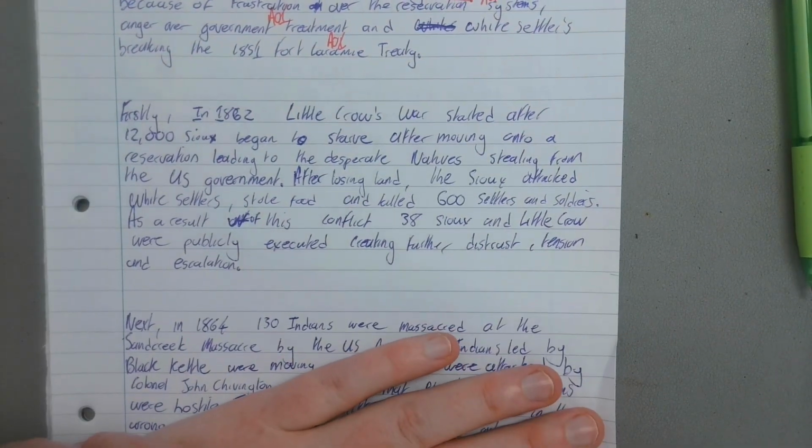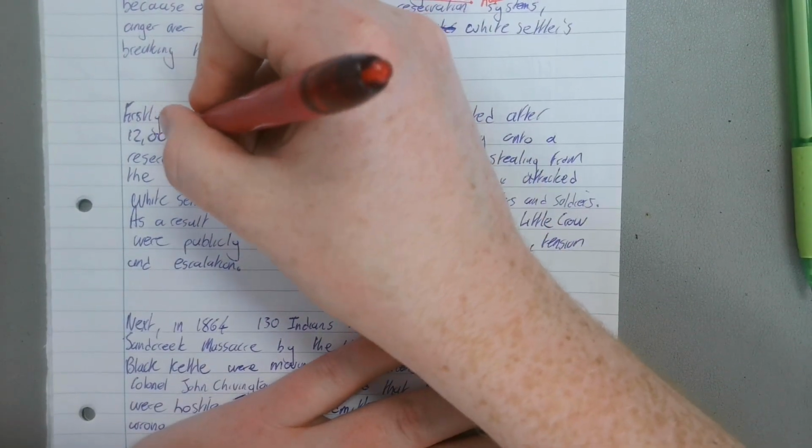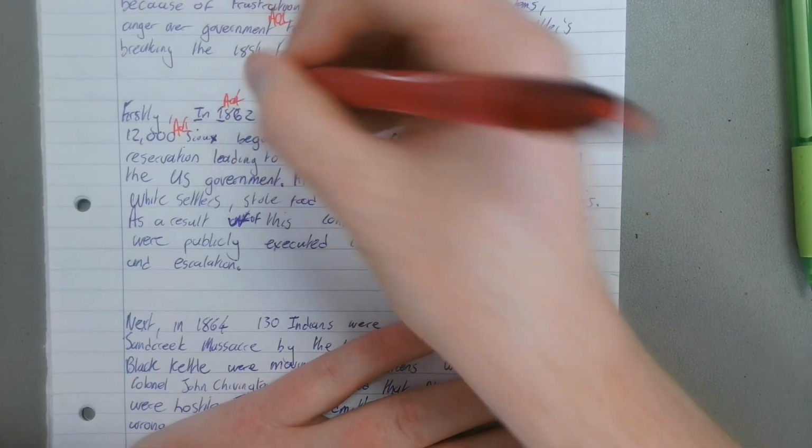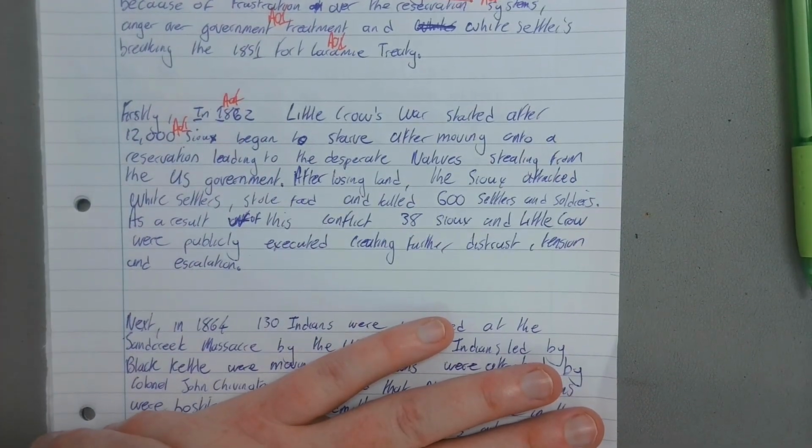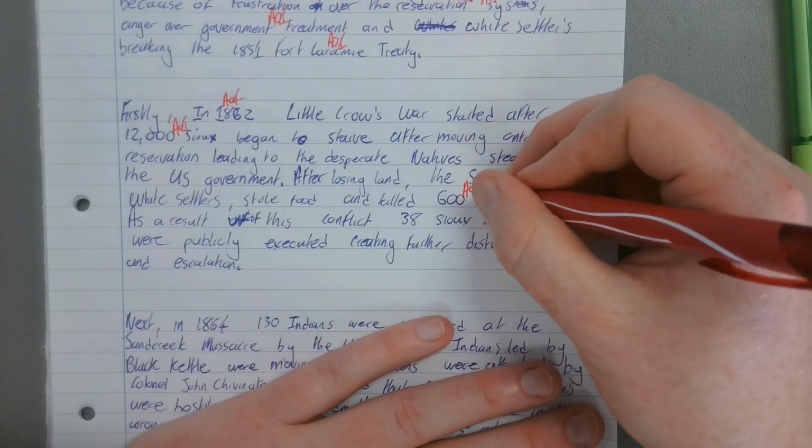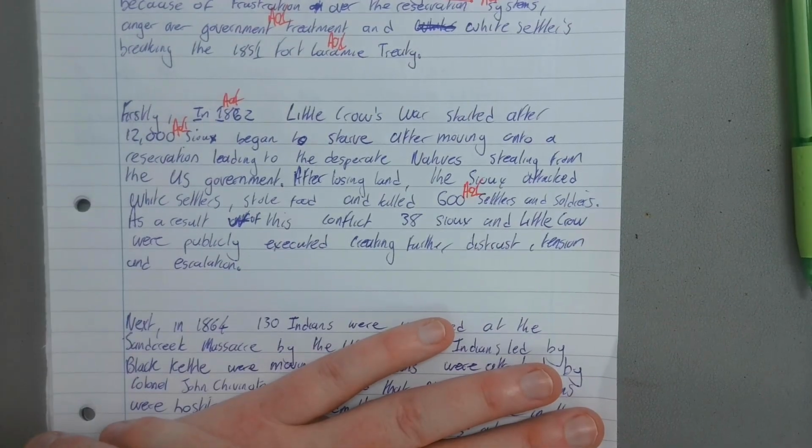Firstly, in 1862, Little Crow's War started after 12,000 Sioux began to starve after moving onto a reservation, leading to desperate natives stealing from the US government. After losing land, the Sioux attacked white settlers, stole food, and killed 600 settlers and soldiers.